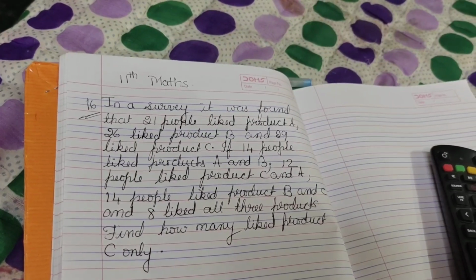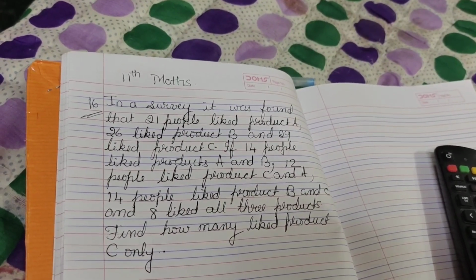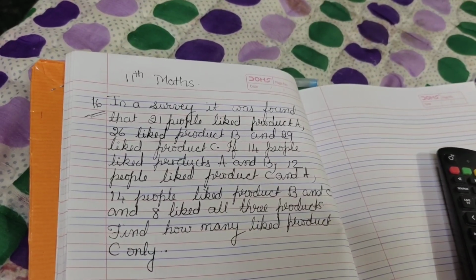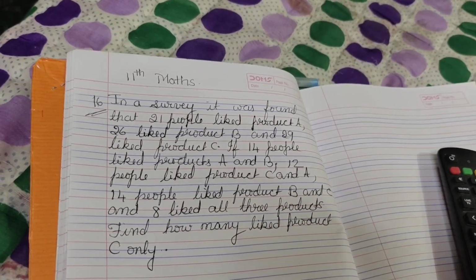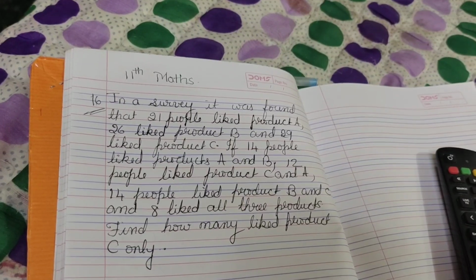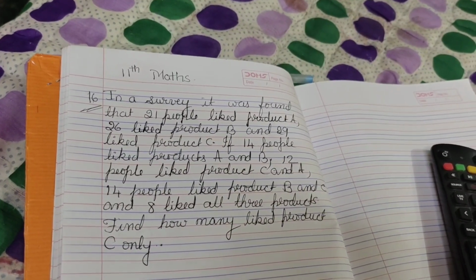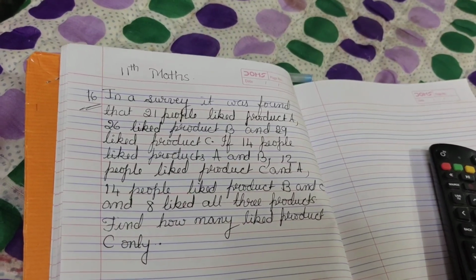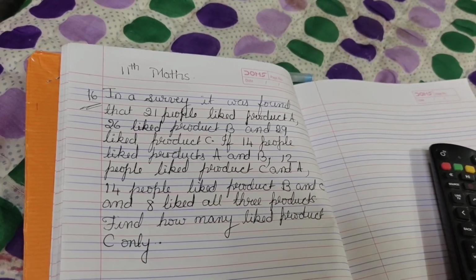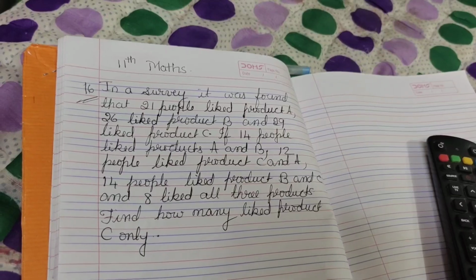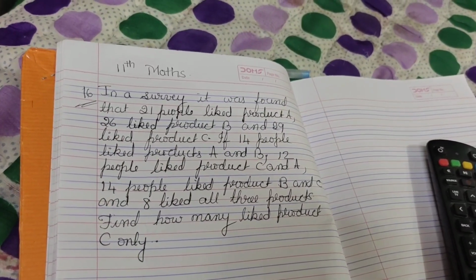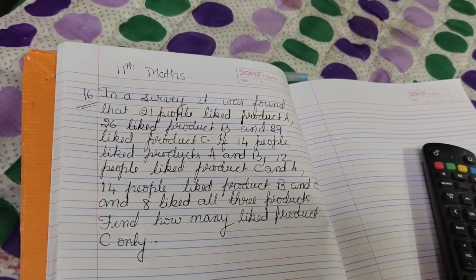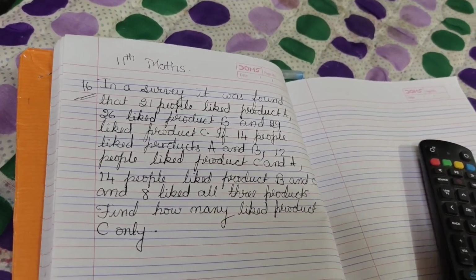In a survey it was found that 21 people like product A, 26 like product B, and 29 like product C. If 14 people like product A and B, 12 people like product C and A, 14 people like product B and C, and 8 liked all three products, find how many liked product C only. So there are many details, and at the end they have asked us to find how many like product C only. So let us solve it step by step.